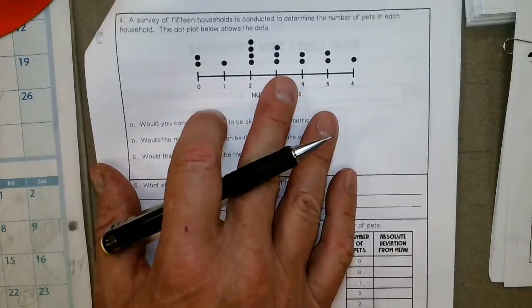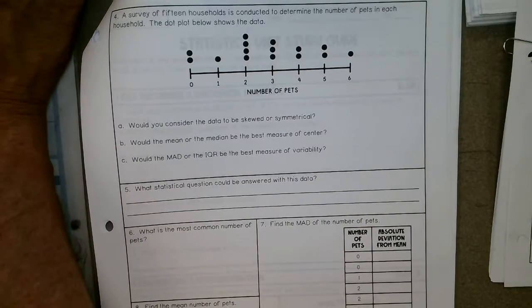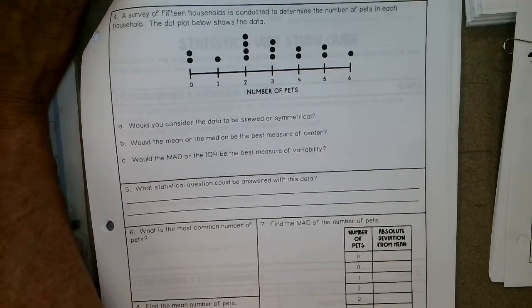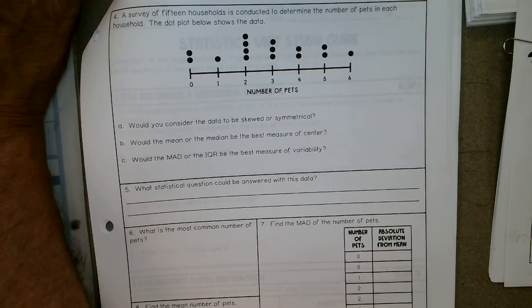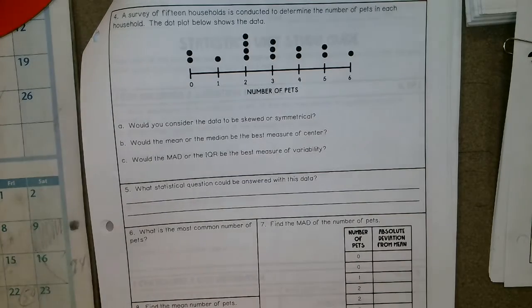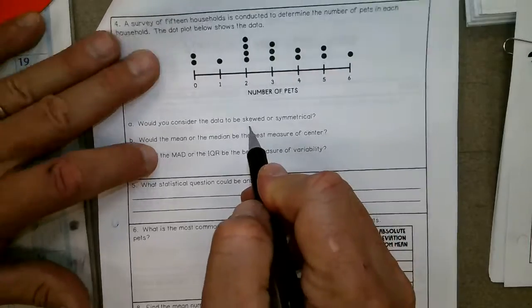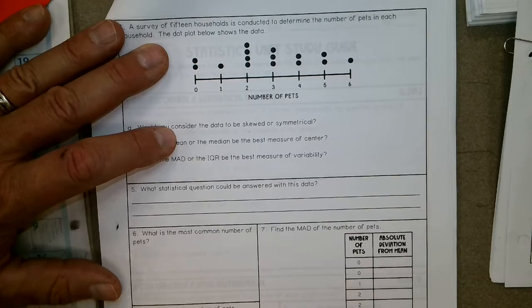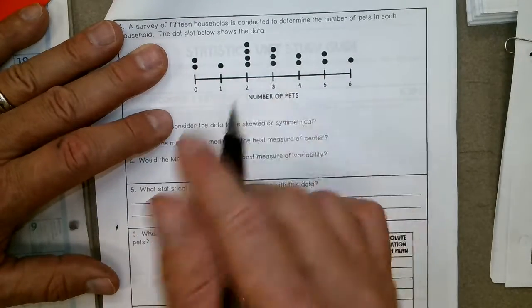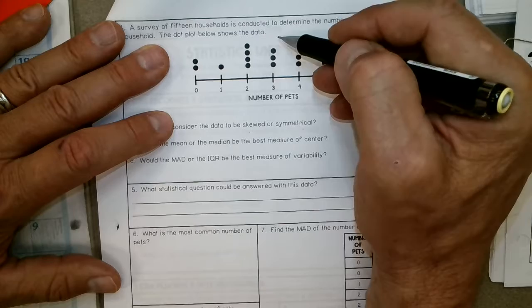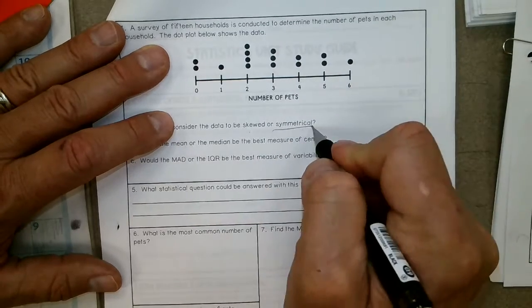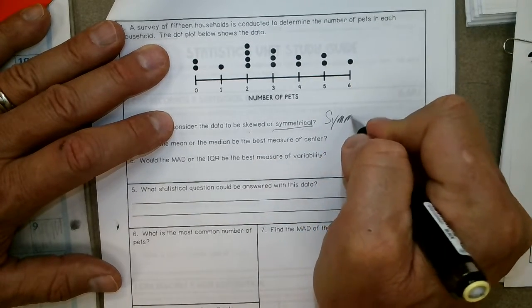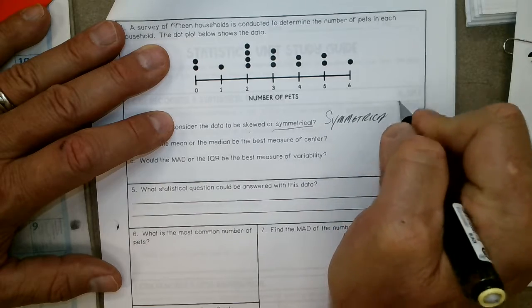Number 4. Let me pull that down a little bit. A survey of 15 households is conducted to determine the number of pets in each household. The dot plot below shows the data. No problem there, right? Would you consider this skewed or symmetrical? This is kind of a tough one. I don't think it's skewed left or right. It's almost symmetrical. It's not perfect, but symmetrical to me is the best answer.